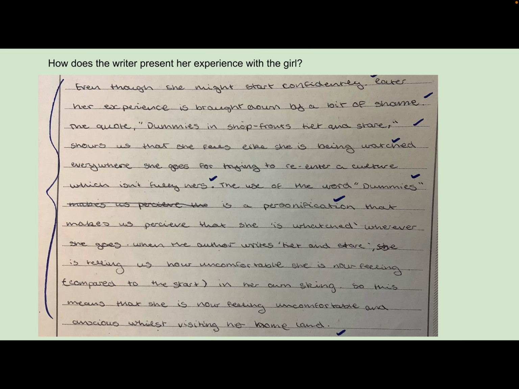It says that she feels watched, yes, and perhaps uncomfortable, as nobody likes being stared at, but that doesn't generate shame in itself unless you feel you're doing something wrong. This student appears to actually realise this and ends with a point that the writer feels uncomfortable and anxious. The shame is kind of dropped.